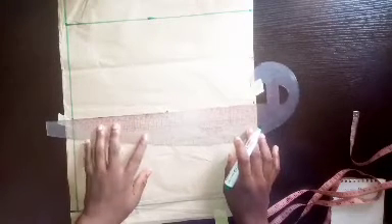So I'll mark 6.5, and I'll connect it. Remember, I only had 1 inch for this block. This side will be my center front, and this side will be my center back.